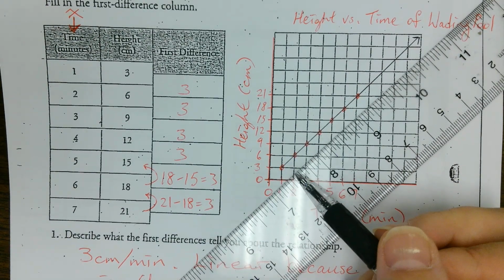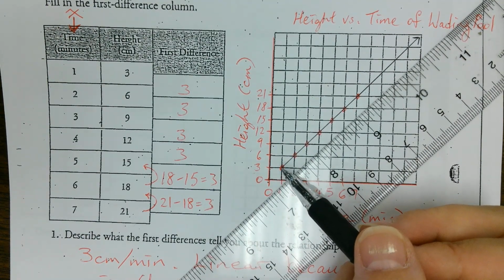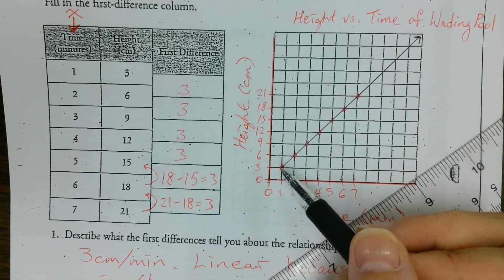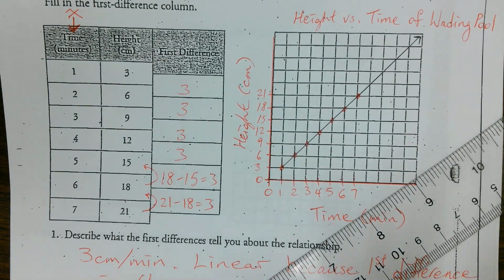And remember this word problem. You're filling the pool with water. So thus your water magically gets to 3 centimeters.